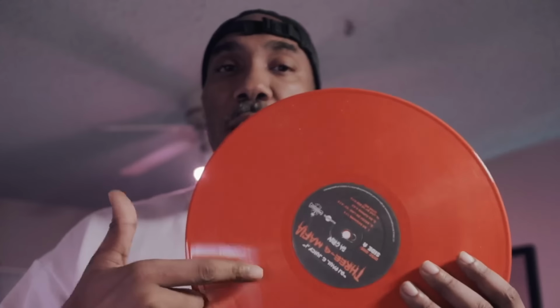What I'm going to do is show you how to get the most out of MPC Stems in standalone, and it can translate over to the MPC software version of it. I'm gonna sample this vinyl right here and show you some cool effects that you can use to get the most out of the quality.